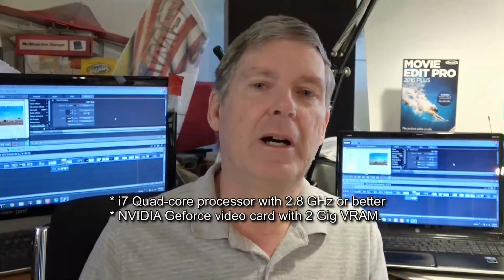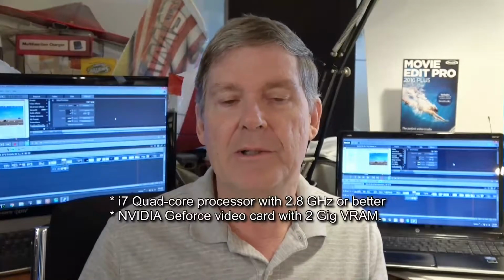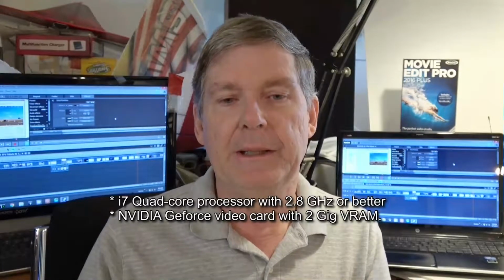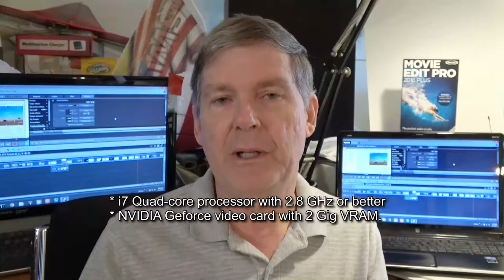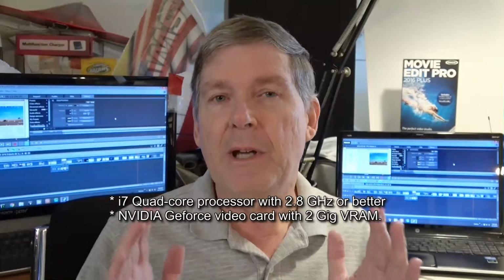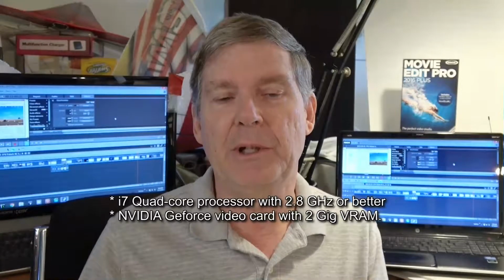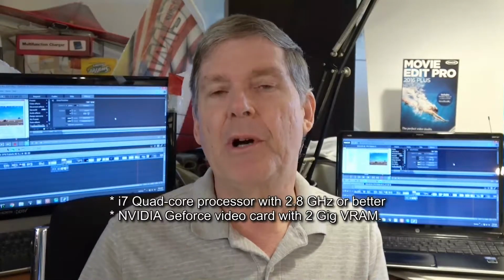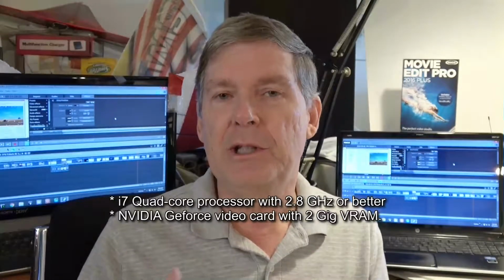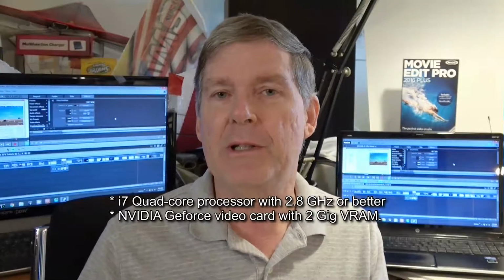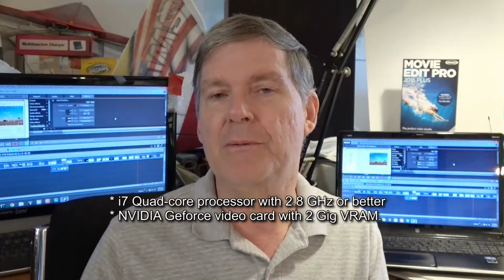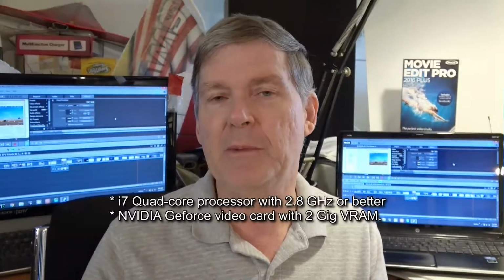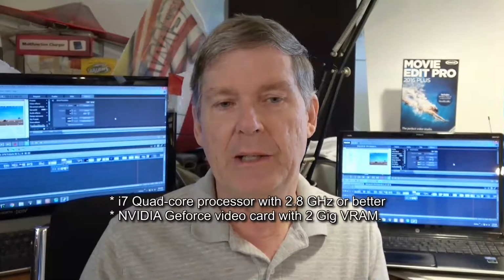And you can get a card for under $100 that'll do the trick. And I would suggest on the video card itself to have at least 2 gig of memory, because that'll speed up the processing that's done in the GPU, such as those effects and transitions and things. And it'll make your playback smoother if you have those effects in your timeline. So I would suggest that.